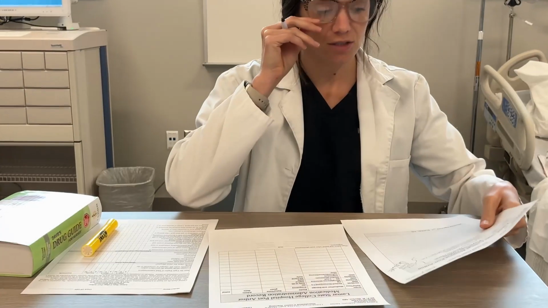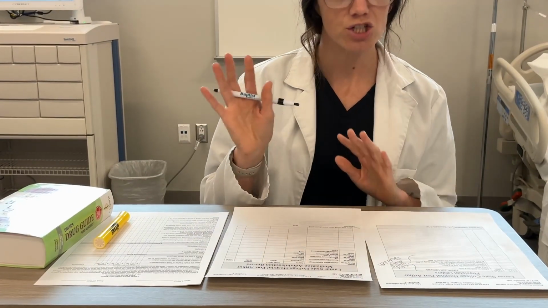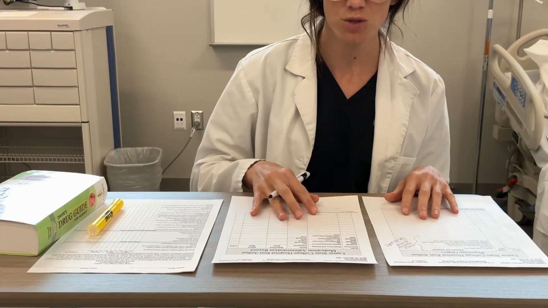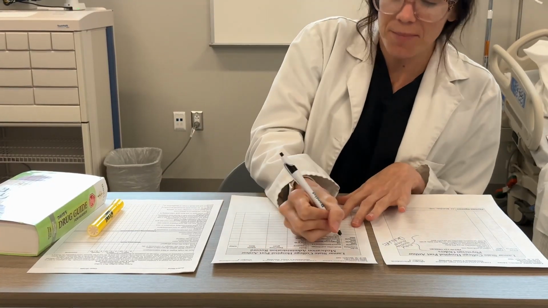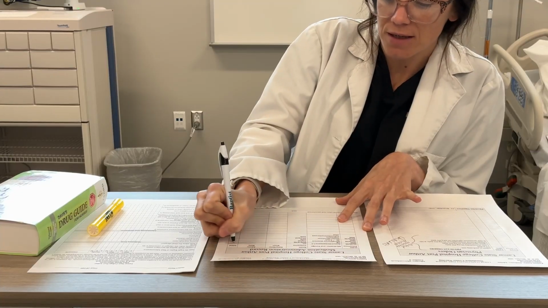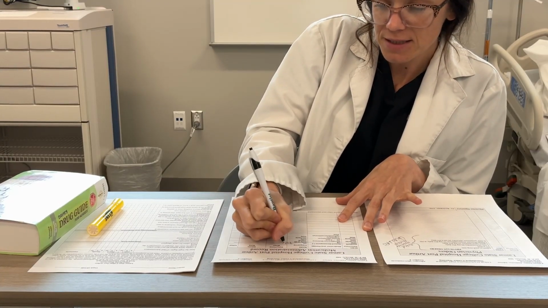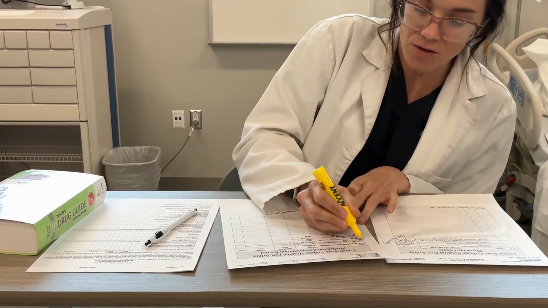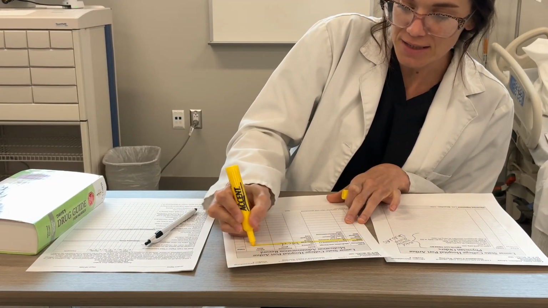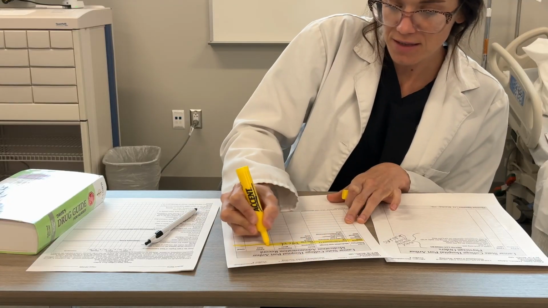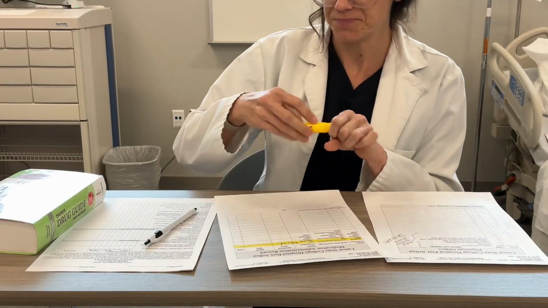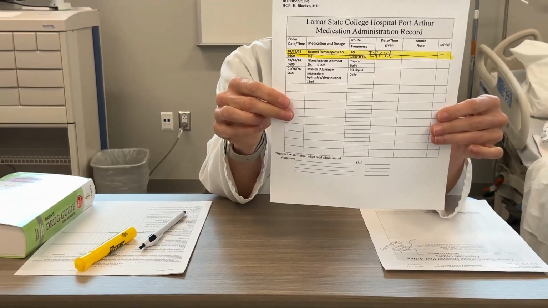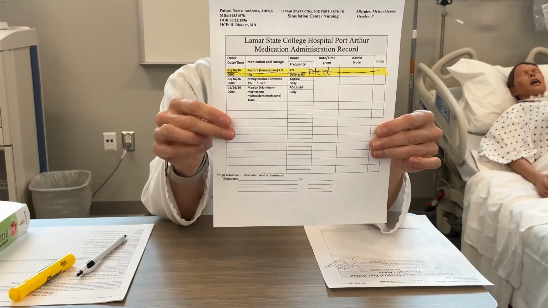So the first thing I wanna do is we're gonna change a medication. We're gonna change our Restoril. Currently it's at 7.5 milligrams and we're changing it to 15 milligrams. So I'm gonna put a big line through it and I'm gonna write D/C'd, and I'm gonna take a highlighter, I like yellow, and I'm gonna highlight that entire line that says that we are no longer giving this medication. Okay, so this is what it looks like. It's big and bold and it says we are not giving this anymore.